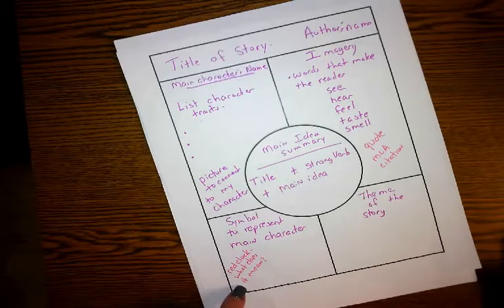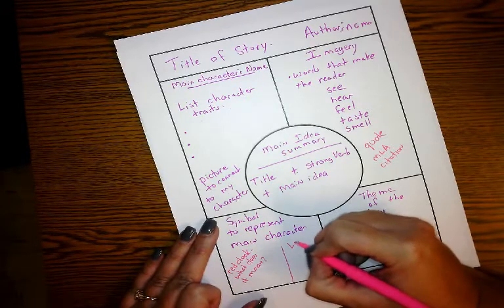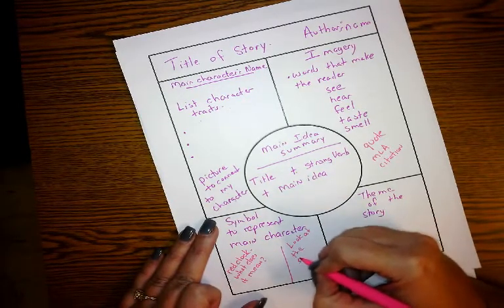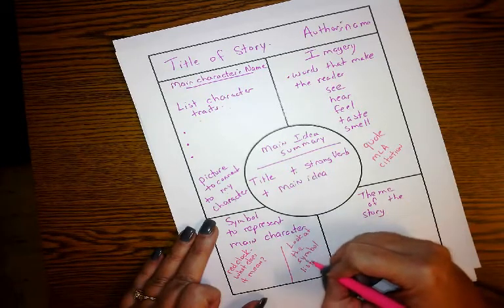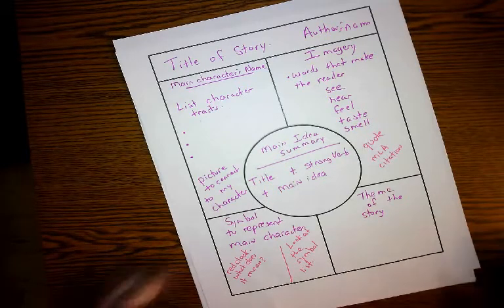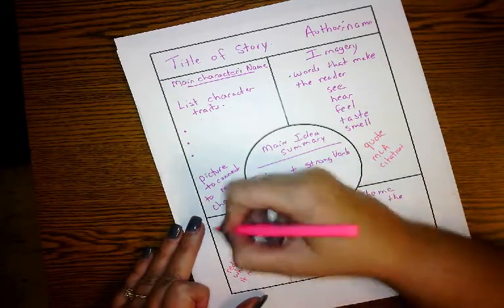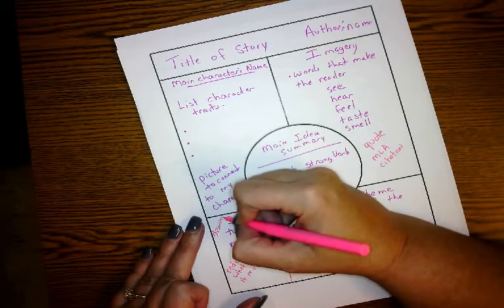So here's what you need to do. You need to look at the symbol list. And there is a symbol list in Google Classroom. So you're going to look at the symbol list in order to say, oh, here's the symbol I'm going to use. So you're going to find a symbol to represent the character. And then you're also going to do a drawing here.